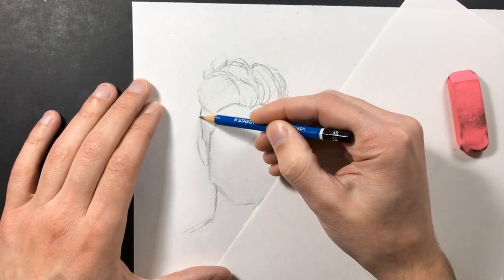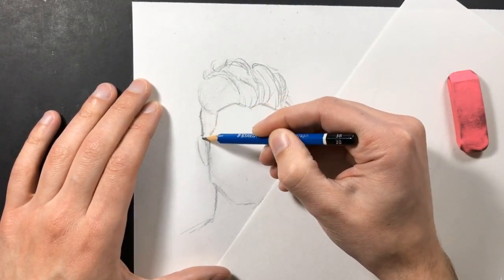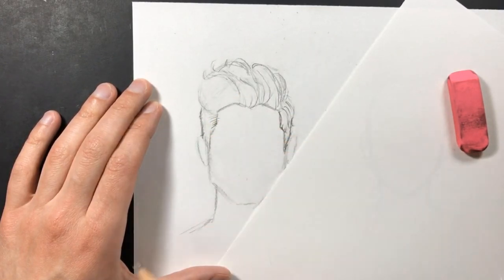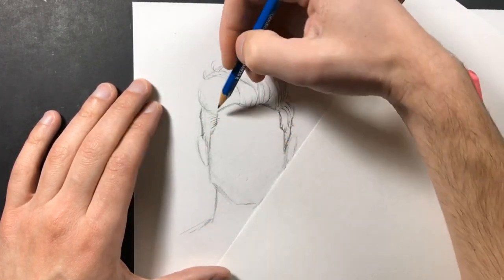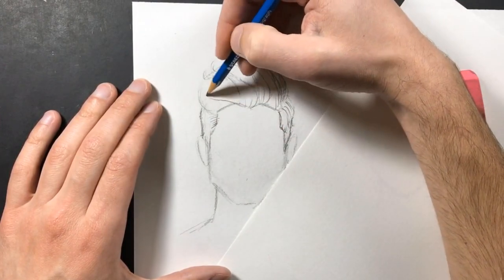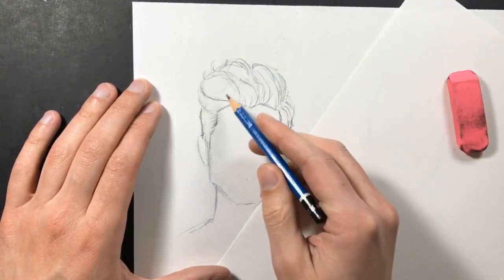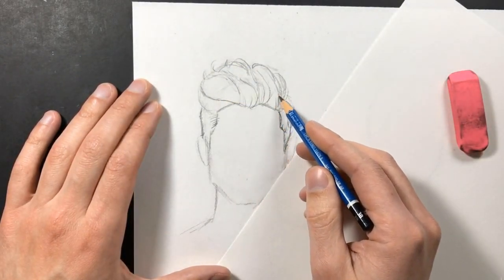So on this side, it's actually pretty short looking. And then this hair comes off the head like so. And then we can go ahead and start adding in the hair over here. So the hair on top is much longer than the hair on the bottom. The shorter the hair, the closer it'll be to the actual shape of the head.